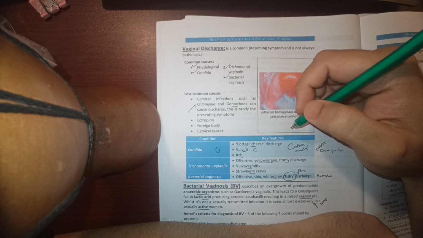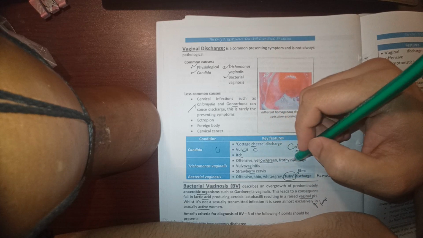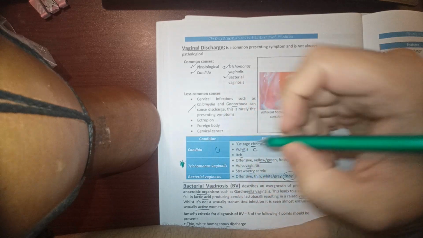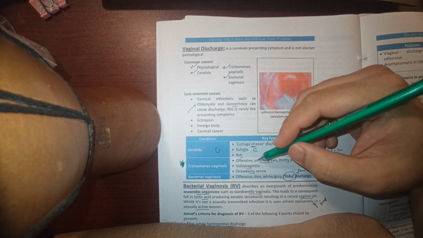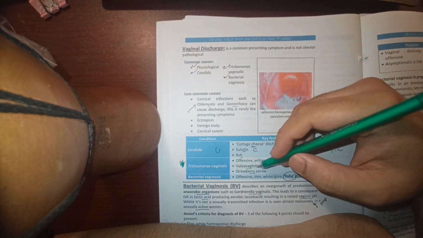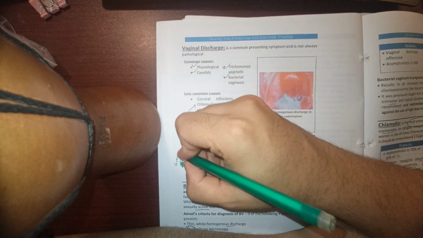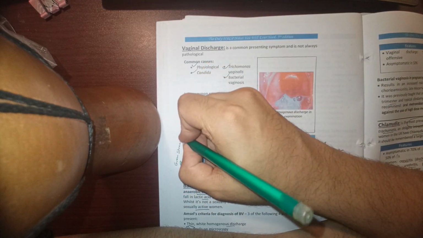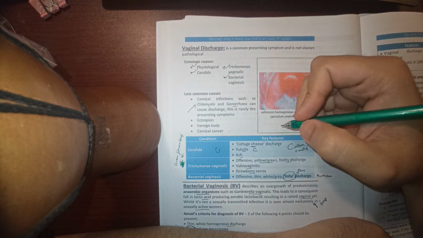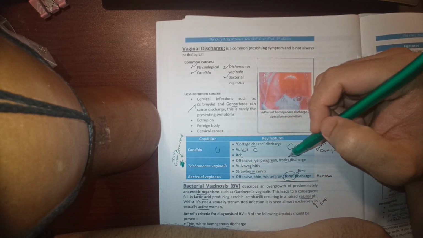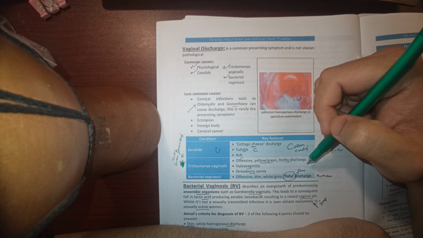Trichomonas vaginalis: offensive, yellow-green, frothy discharge, vulvovaginitis, strawberry cervix. So just remember Trichomonas, the color green, and strawberry. So: offensive, yellow-green, frothy discharge, green strawberry.